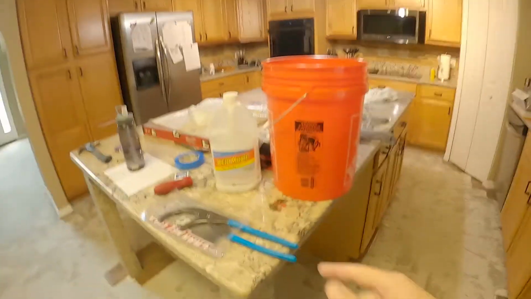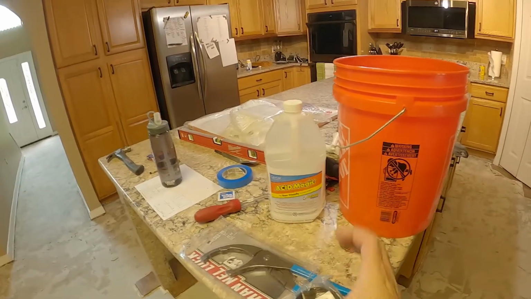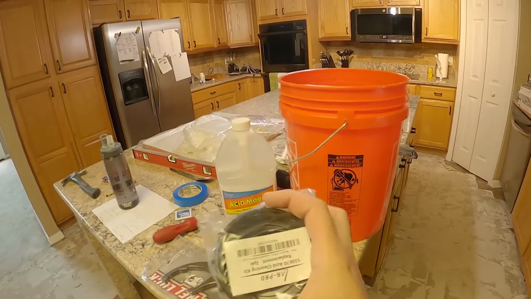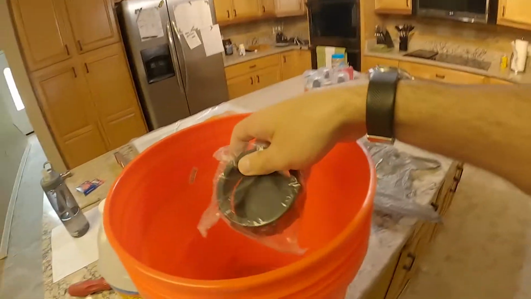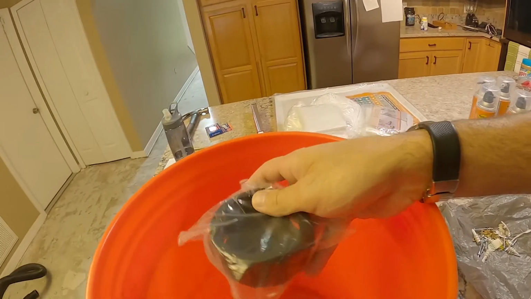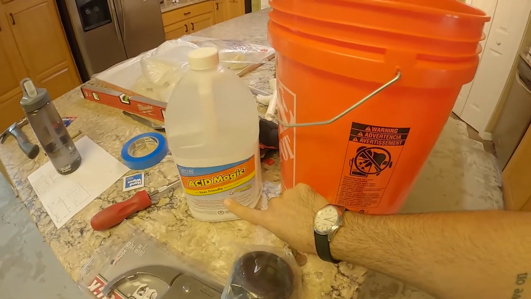Let me explain what I'm doing a little bit more before we get to it. I'm going to be unhooking the chlorinator, which is like a tube type thing, putting this cap on one end of it, sticking it in this bucket with the cap facing down, and then filling the chlorinator with muriatic acid.